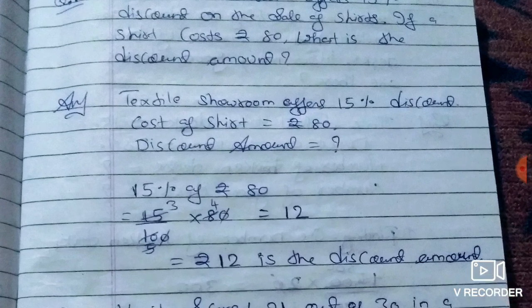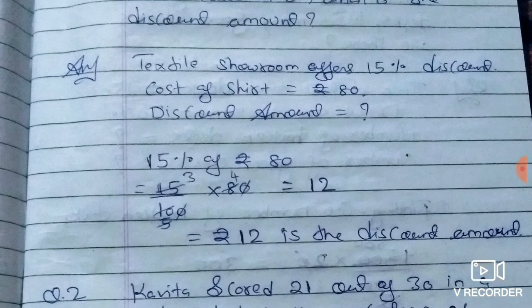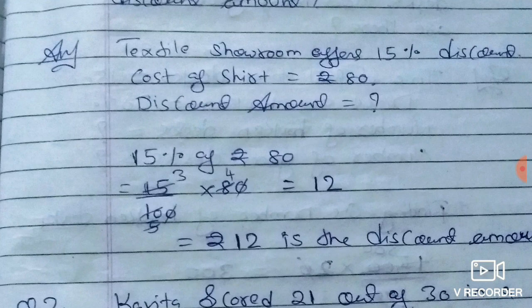So write 15% of rupees 80, then write 15 upon 100. Why are we writing 100 as the denominator? Because 15% is given. Whenever the percentage symbol is given, always write 100. Write 15 upon 100 into 80. Use the cancellation method, cut both the 0s, then cut the 10 with 5, then cut the 8 with 4, then 5 3s are 15. So the rest is 3 and 4. So 4 3s are 12.